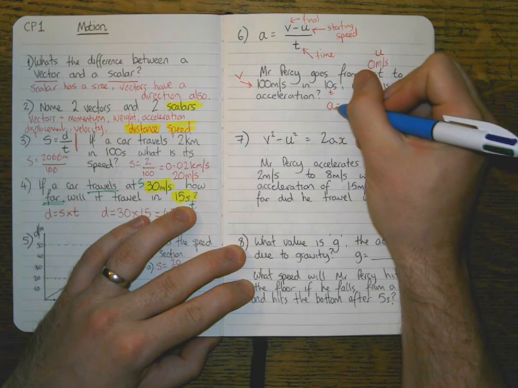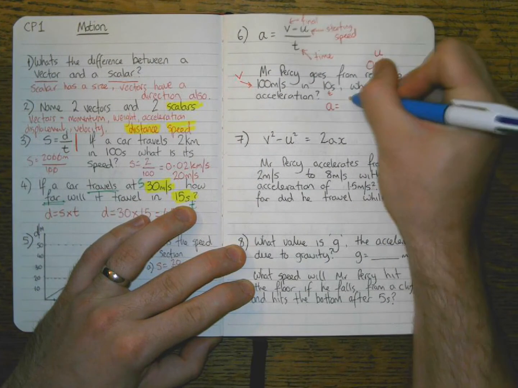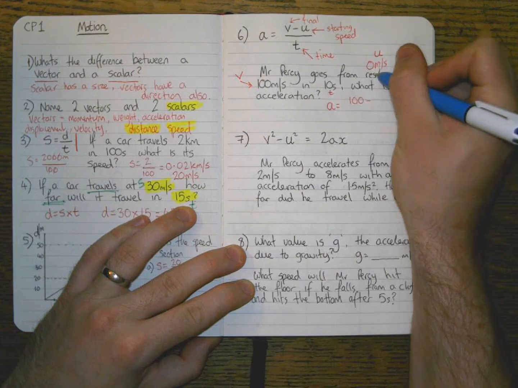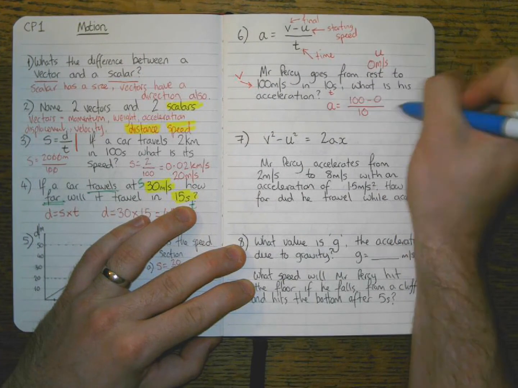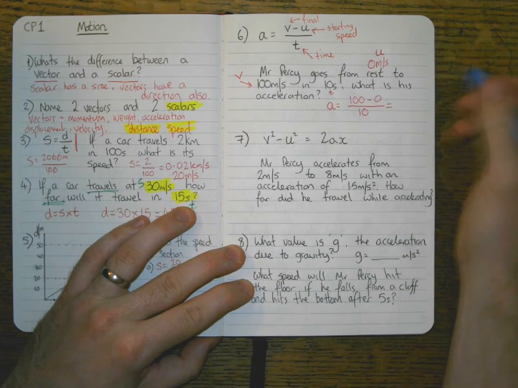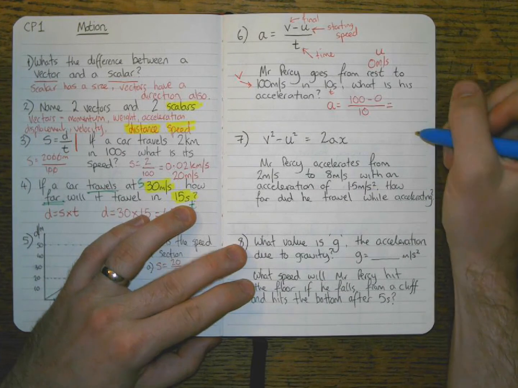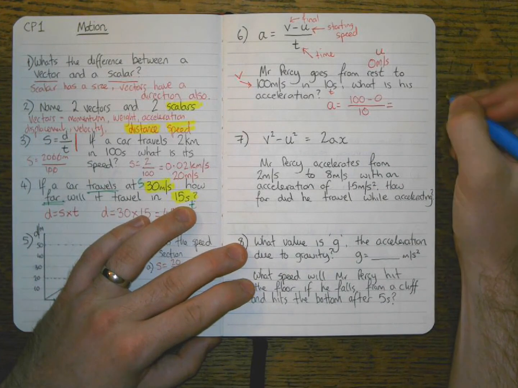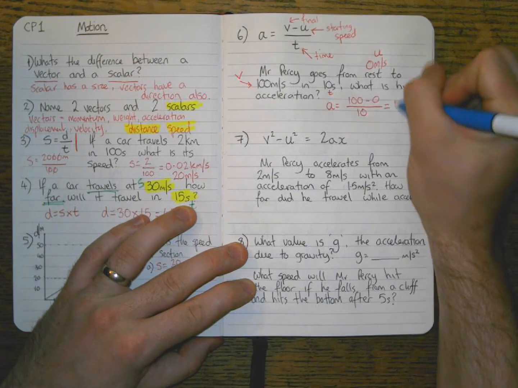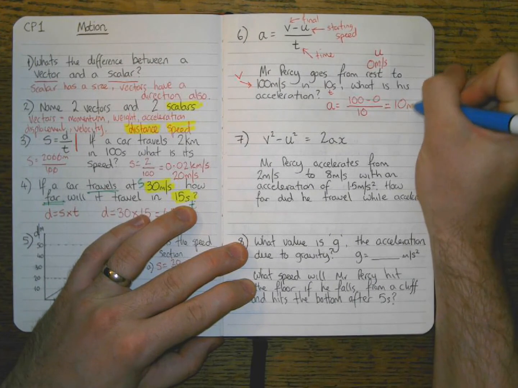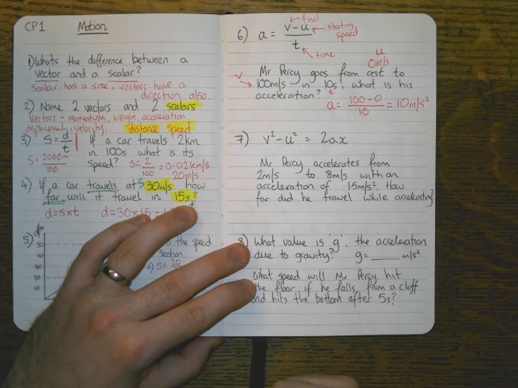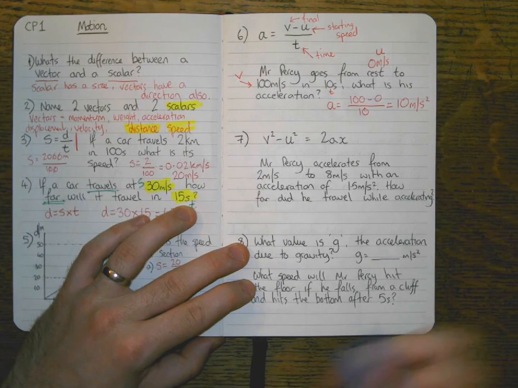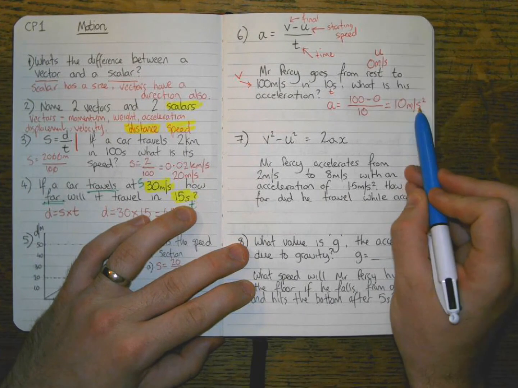So a equals 100 minus rest, which is 0, divided by the time, 10 seconds. Do it on a calculator, although even this one you shouldn't need a calculator for. 100 divided by 10, which is 10. The units for speed is metres per second, but remember for acceleration it's metres per second squared.